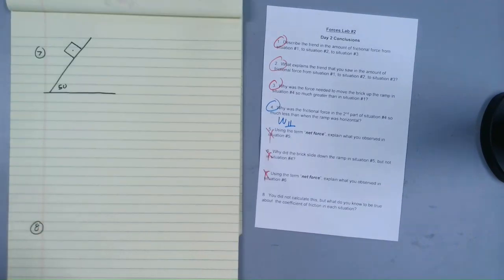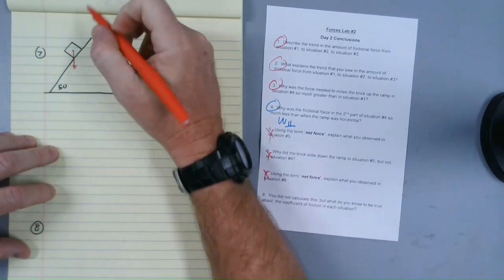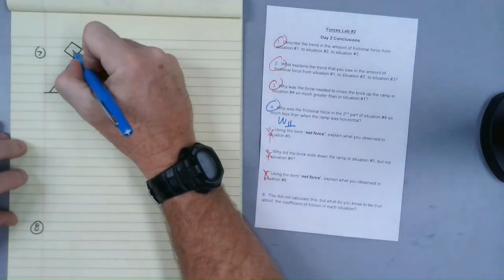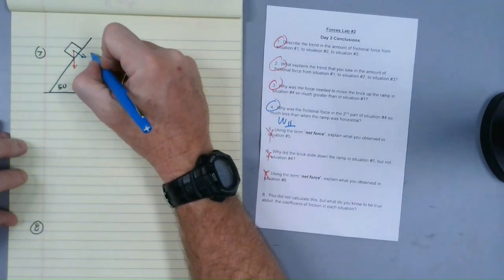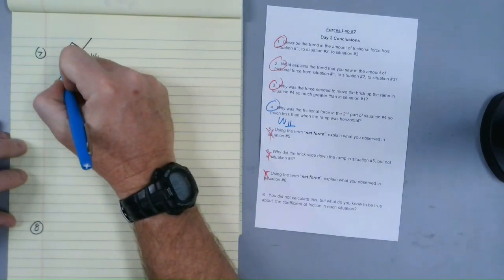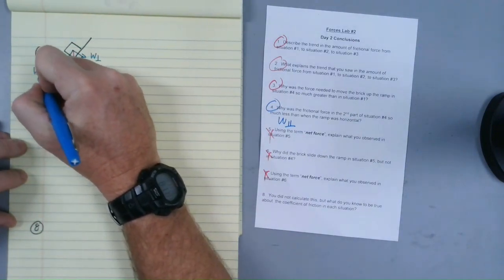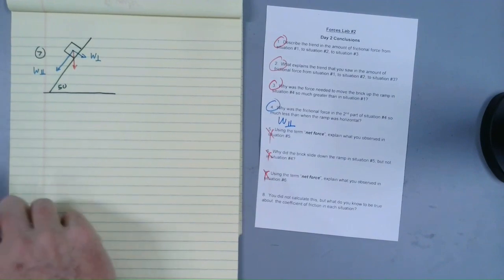So leading into that question number 7, let's talk about net force again. We have a weight. We have a component of the weight that works perpendicular to the surface of contact. It's called the perpendicular weight. I also have a component of the weight that works parallel to the surface of contact, called the parallel weight.